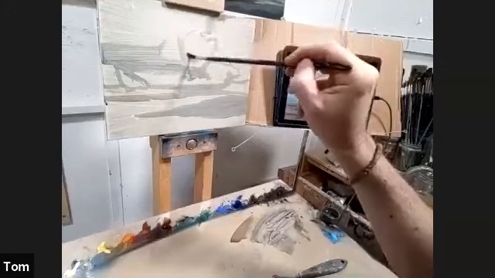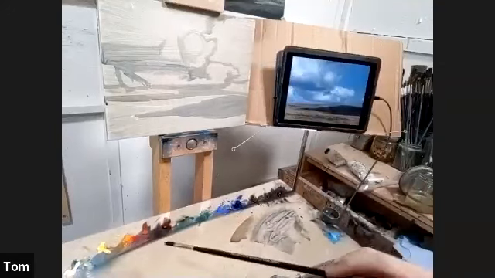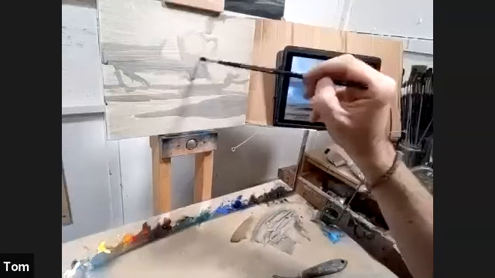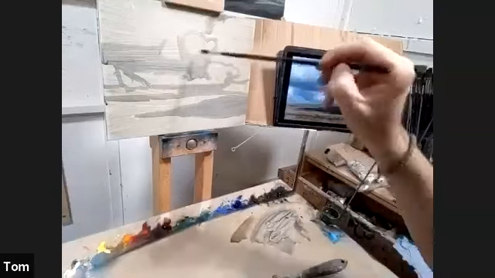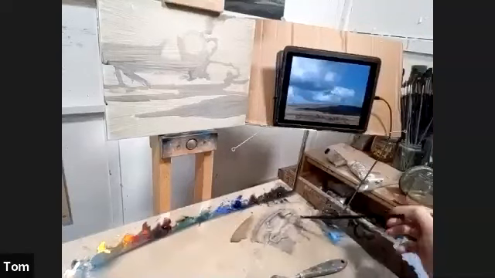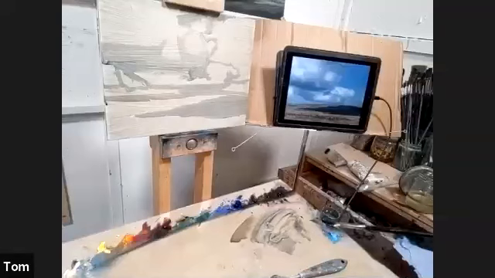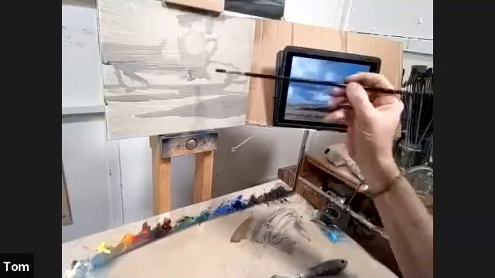There's sort of a round highlight there in the cloud. So I'm going to leave that the color of the backboard and put a little bit of dark up the top. And that's a good starting point, I think.